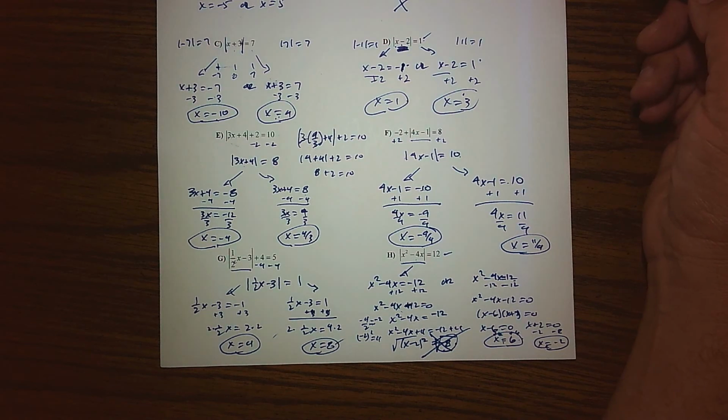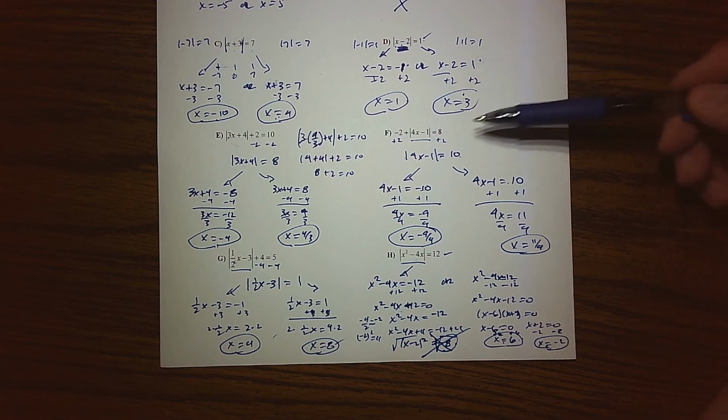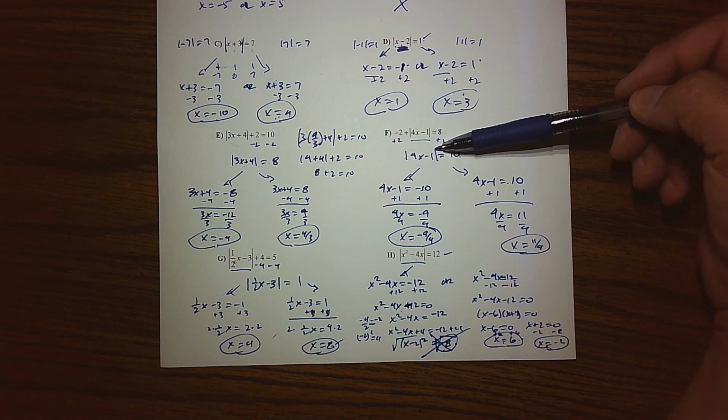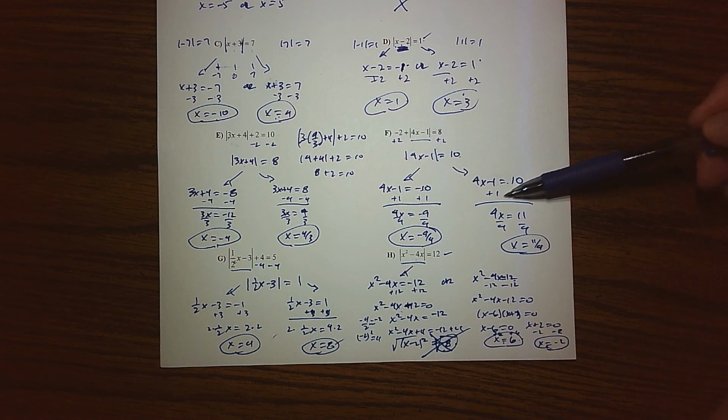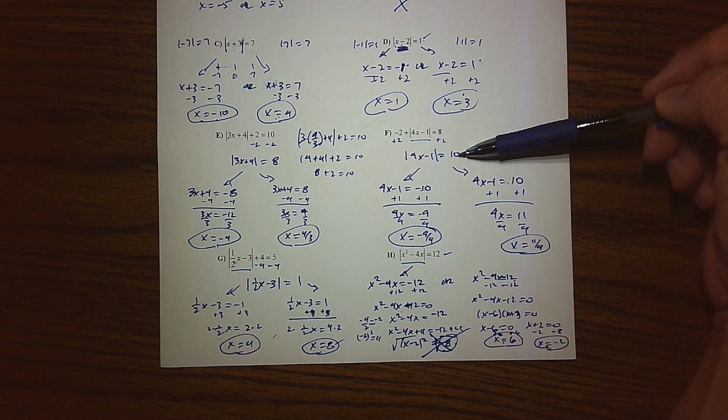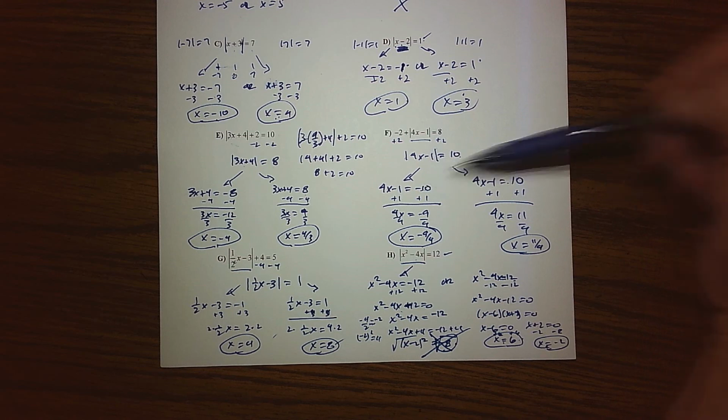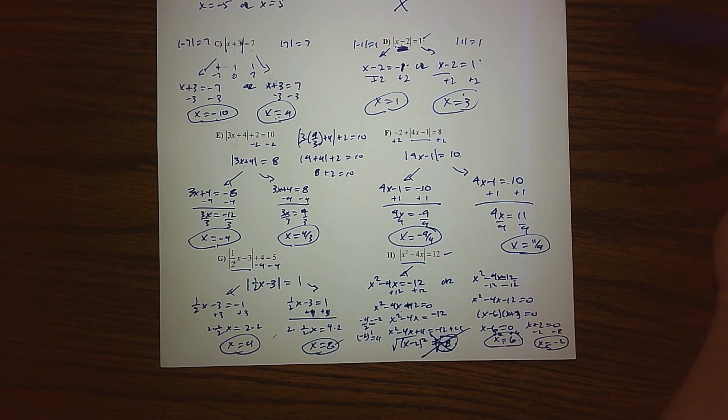Okay, so that's a possibility, and so there's basically how you answer H. Again, the idea is you get the absolute value by itself, rewrite it in the two ways that can happen, right? Whatever number I have here, I'm either negative that number or positive that number, and then you solve the resulting equation. And then just make sure that you double check your work, and we'll go from there.